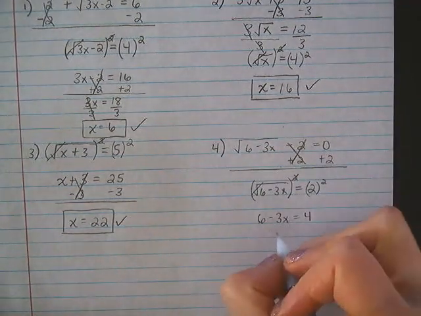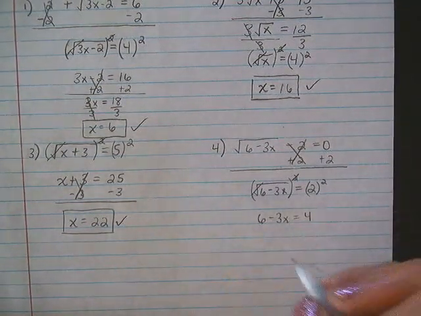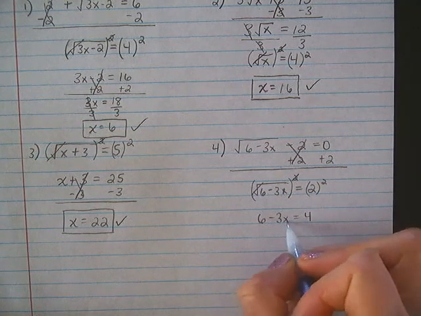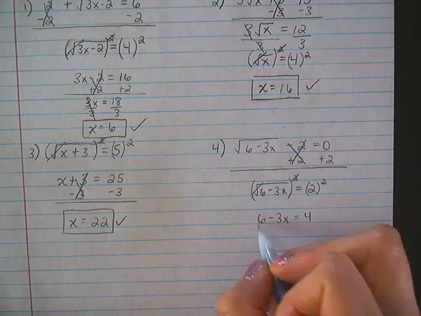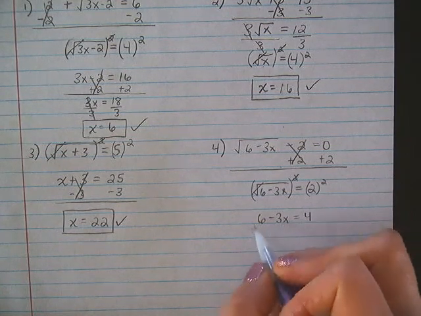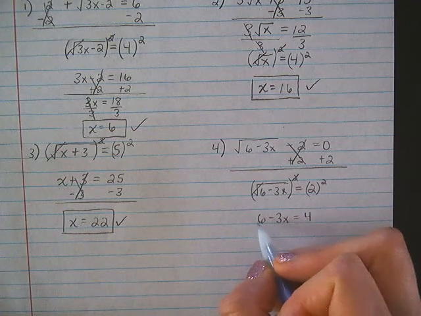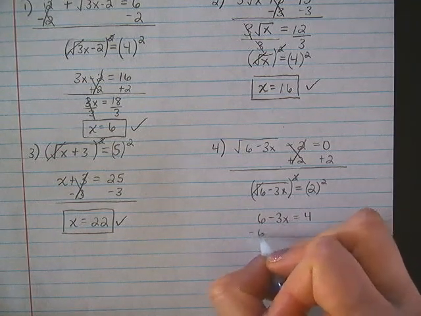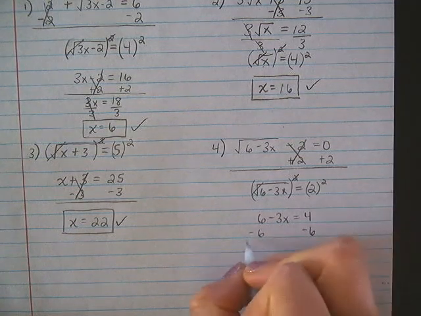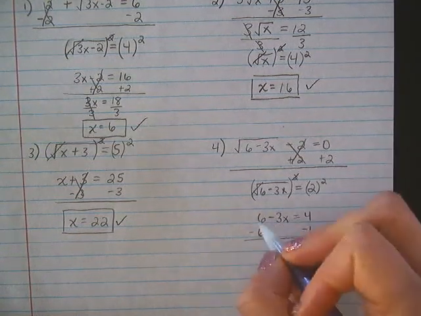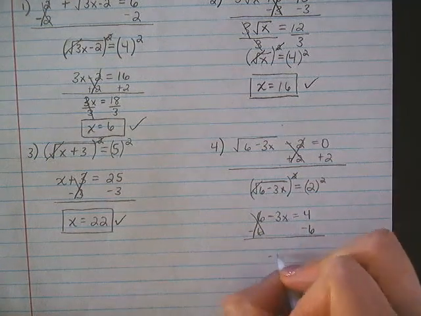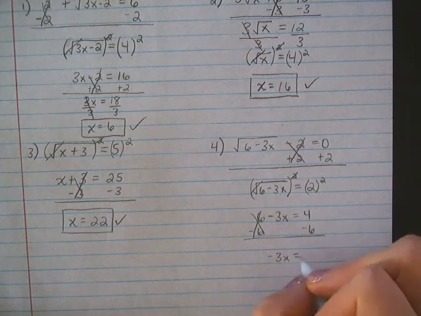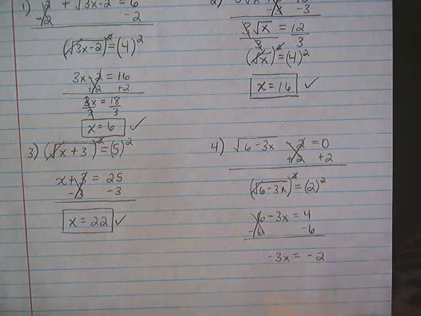All right. So now this equation is a little tricky, so be careful. Notice this negative 3 is being multiplied times x, and then this 6 is kind of being combined. It's actually a positive 6, so it's actually being added to this side of the equation. So to get rid of it, you actually have to subtract 6 from both sides. Okay, so that's the tricky part. So 6 minus 6 is 0, and then you're left with negative 3x on that side. And then on the other side, you have 4 minus 6, which is negative 2.